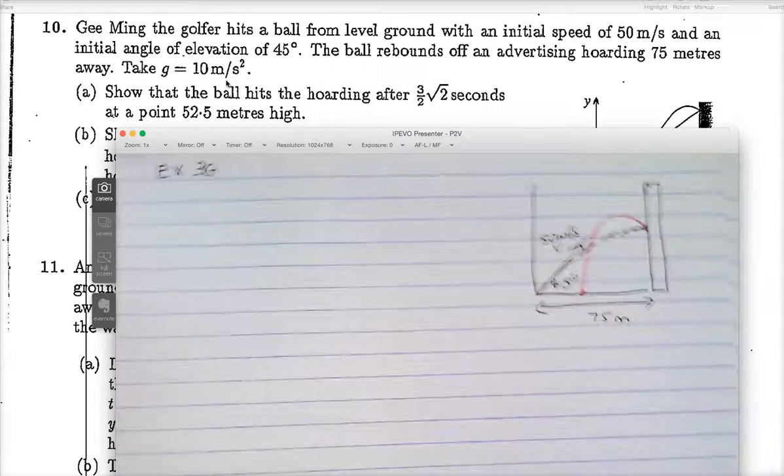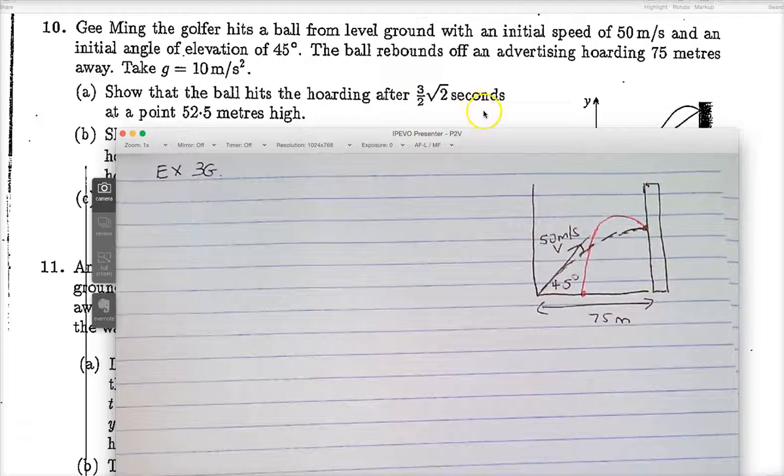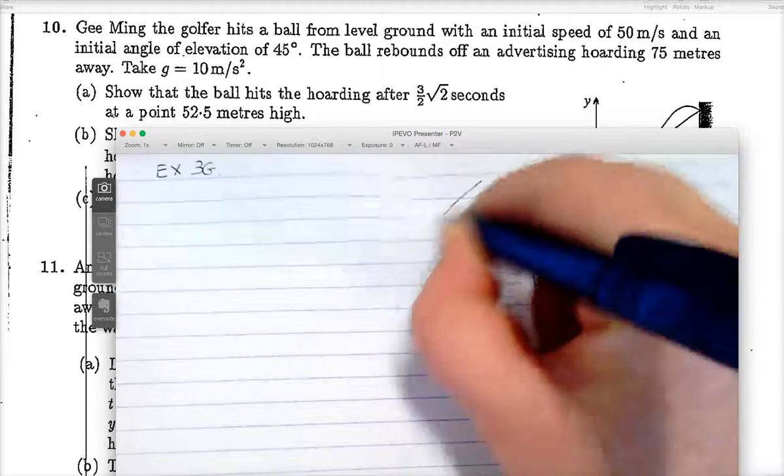It says, show that the ball hits the boarding after 3 on 2 root 2 seconds at a point 52.5 meters high. Now, before we do that, we need our 6 equations. We're going to start with our right angle triangle.